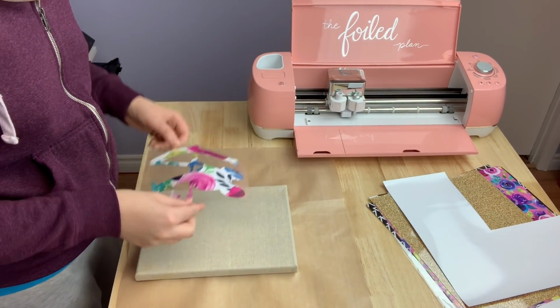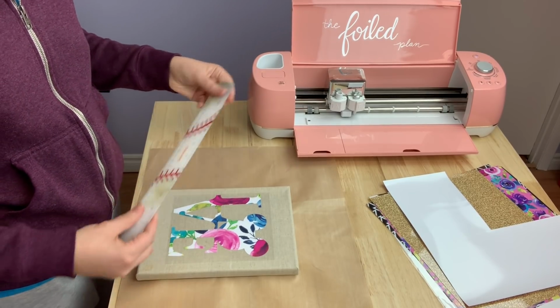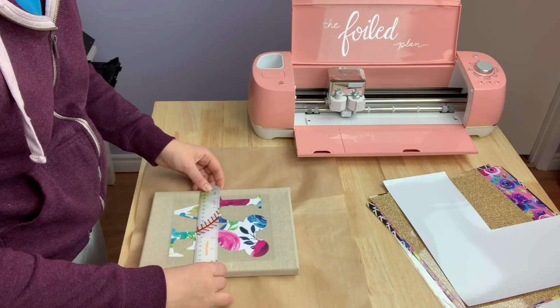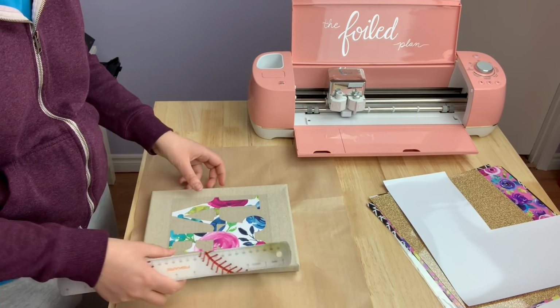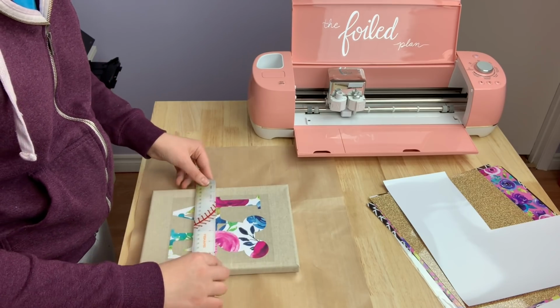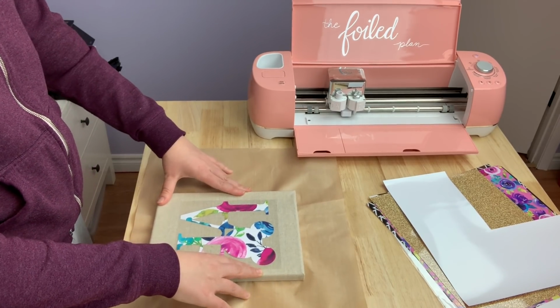Now I can take my design and lay that on top. I like to make sure that my design is perfectly centered on the canvas, or as perfect as it could be. So I take my ruler and then I just measure in from both sides to make sure everything lines up.